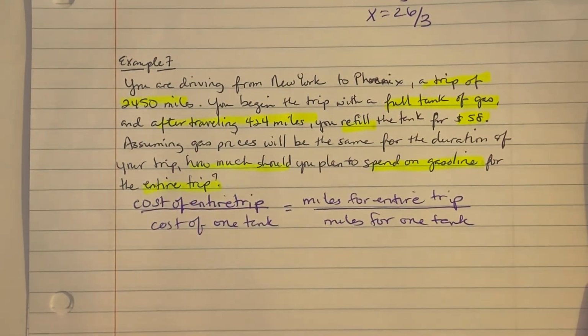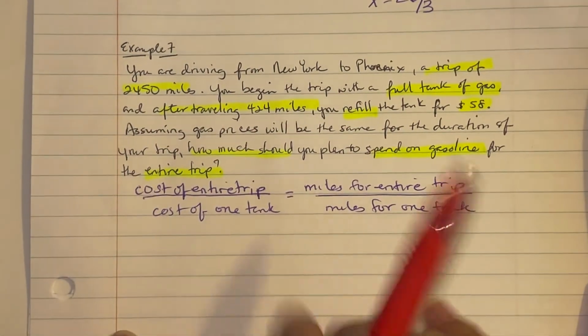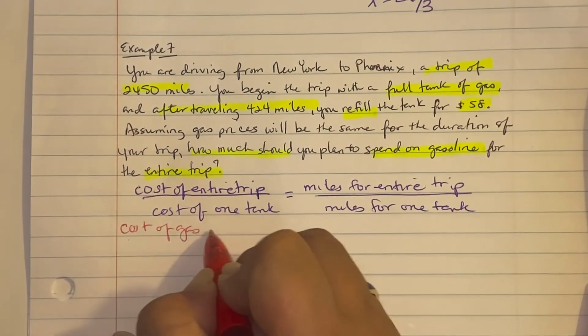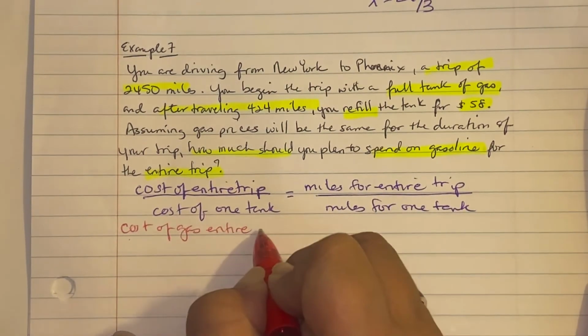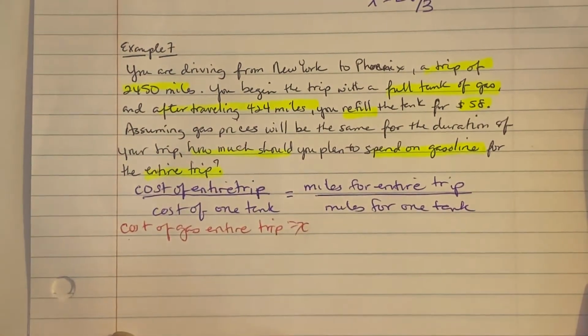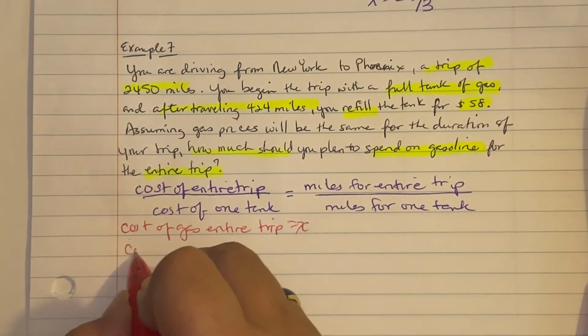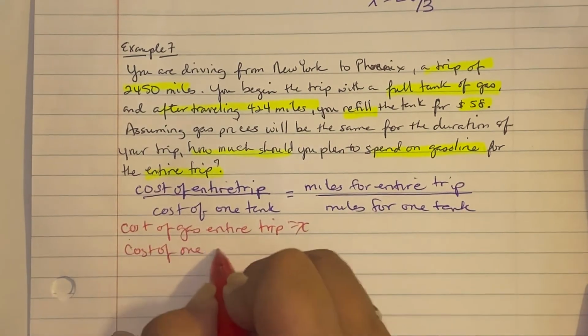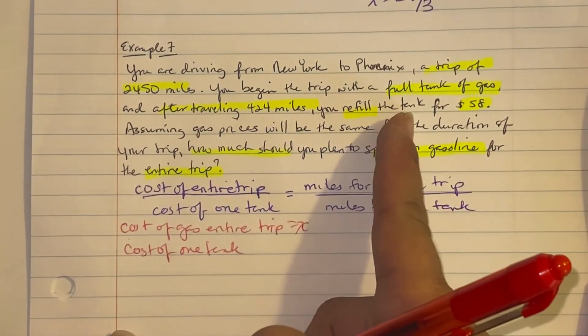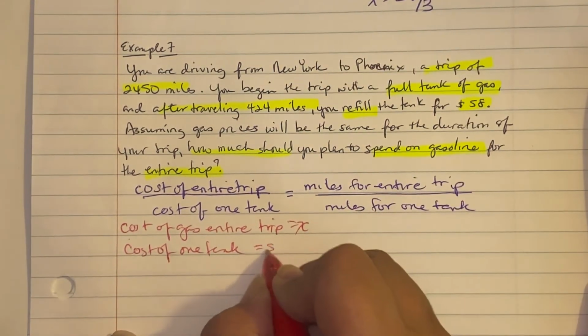So let's look at what we know. The cost of gas for the entire trip, we do not know. That's going to be our x. The cost of one tank: they told you that after you travel 424 miles, you had to refill the tank, so it cost us $58.